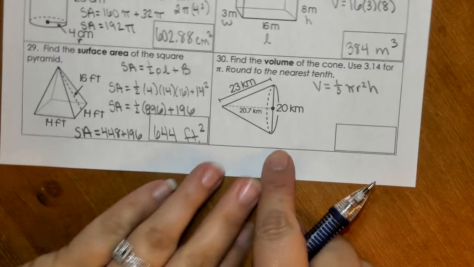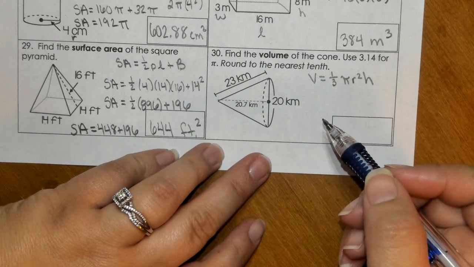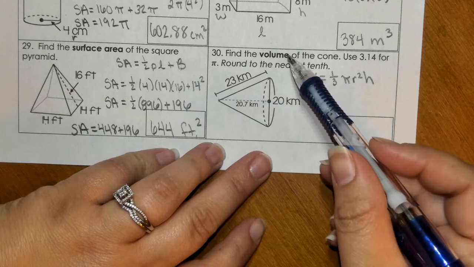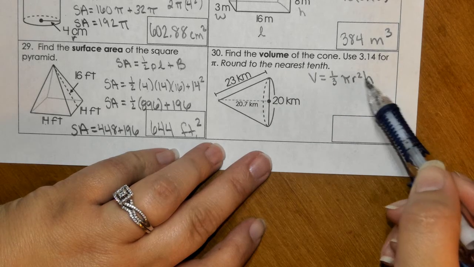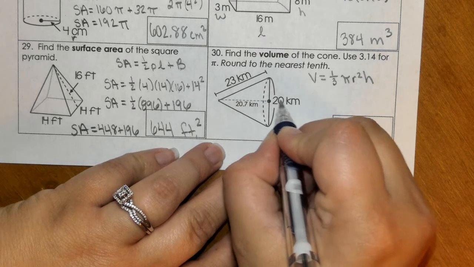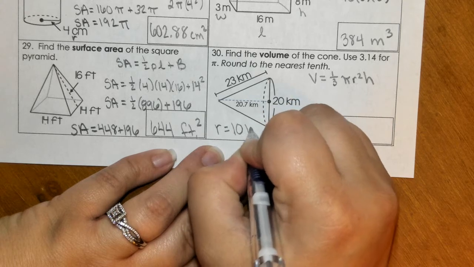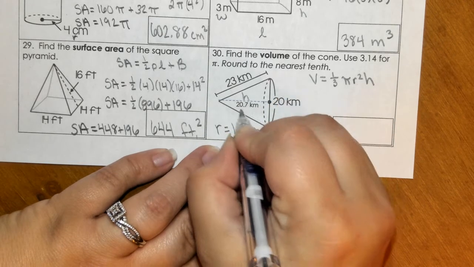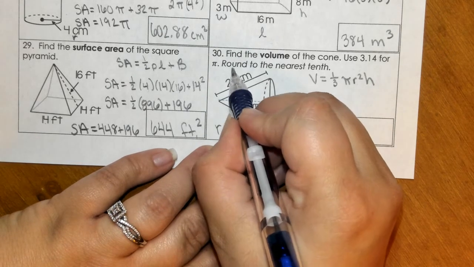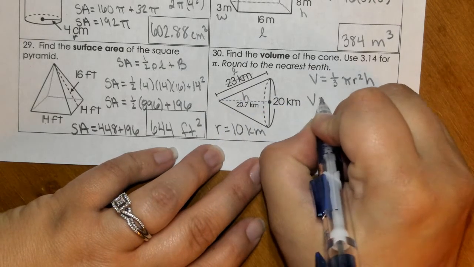Alright, last, in this particular cone you're given some extra information. Since we're finding the volume, you only need your height and your radius. So here we're given the diameter. So we would say that our radius is half, which is 10. Our height is this 20.7, and that's our slant height, which we don't need at this time. So I'm going to plug them in.